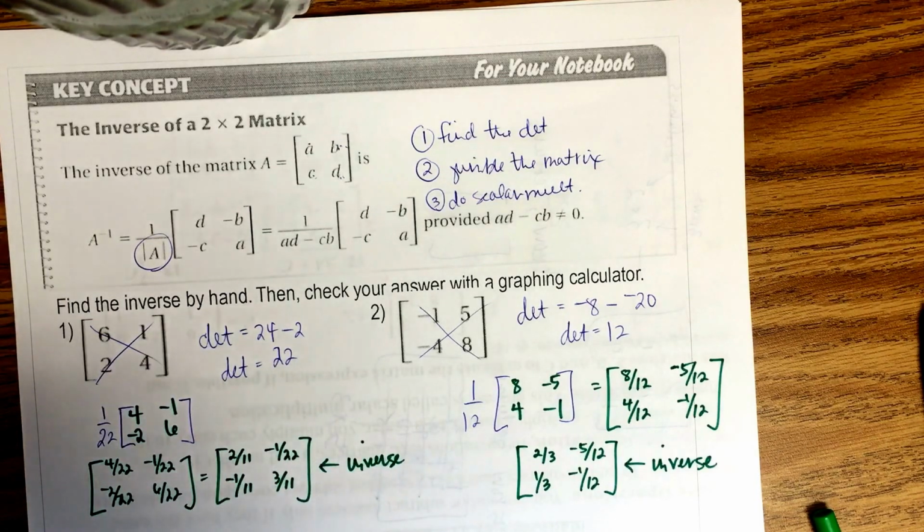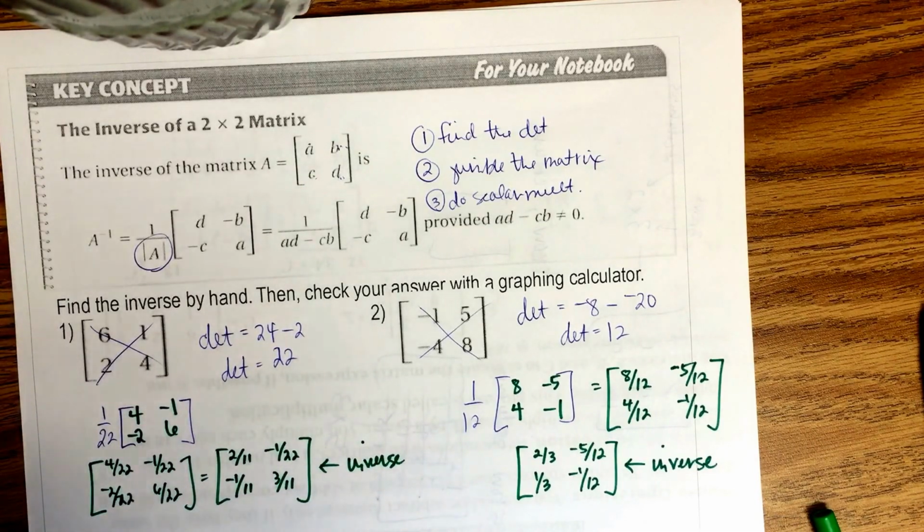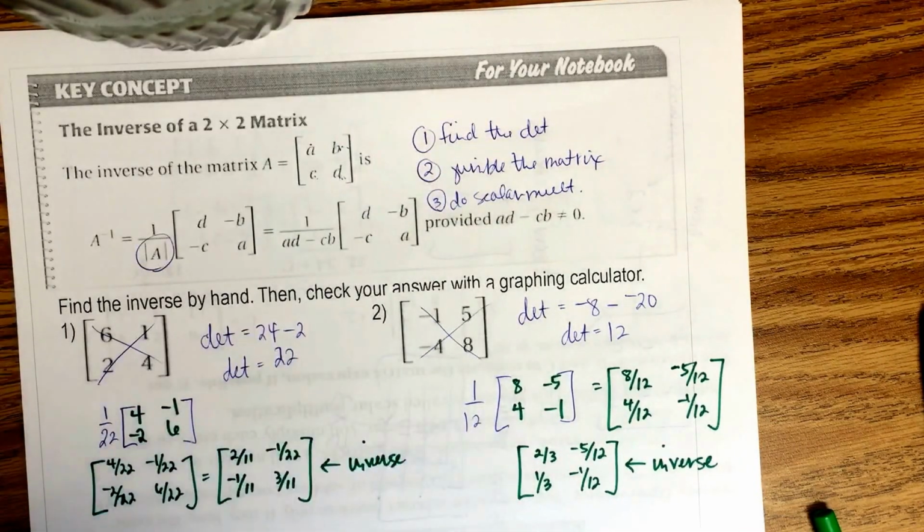So things that this video covered: how to add and subtract matrices, how to multiply matrices, how to find the determinant of a matrix, and how to find the inverse of a matrix. There's a lot more to go with this, but as of right now, that's all you're responsible for. Make sure you make note of questions that you have so that you can ask about them in class.